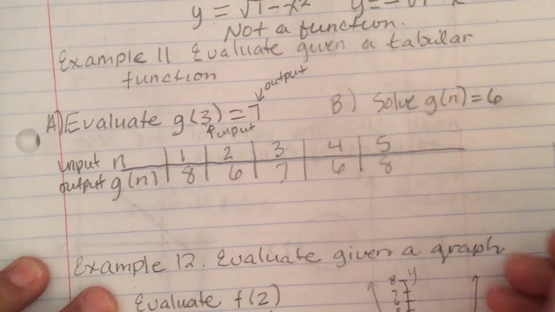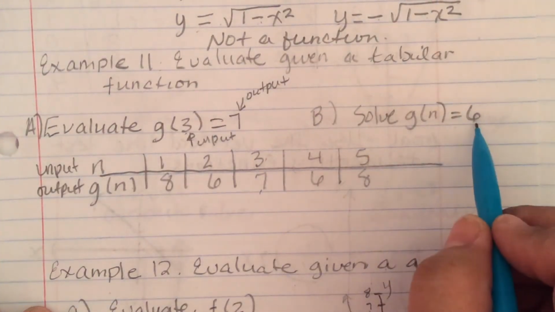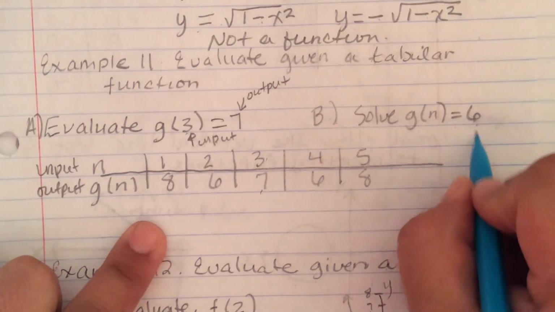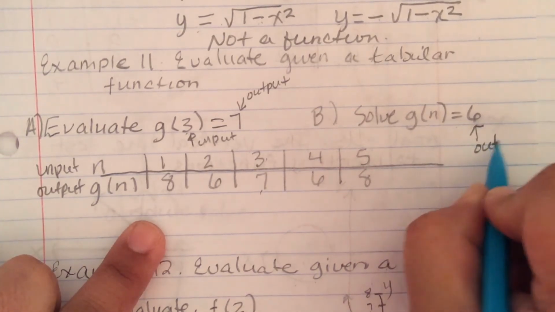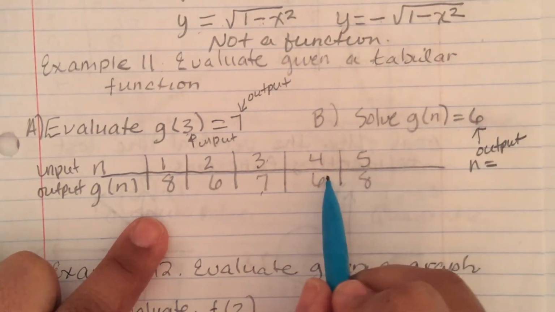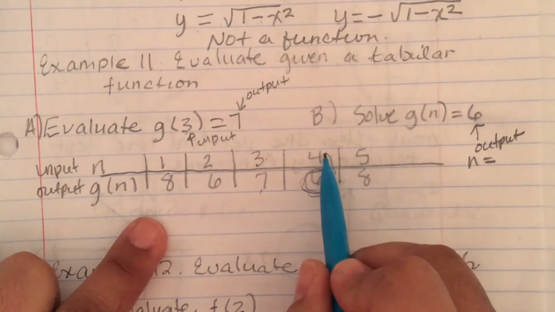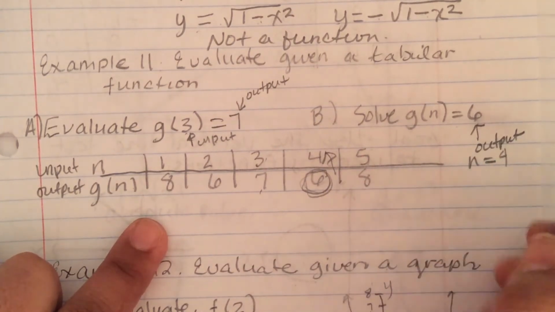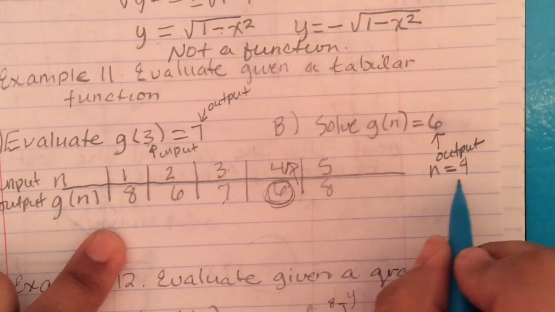Okay. And then this one says solve g of n is equal to 6. So that's your output. Then n is equal to, so if your output is 6, then your n is 4. So that's your answer right here.